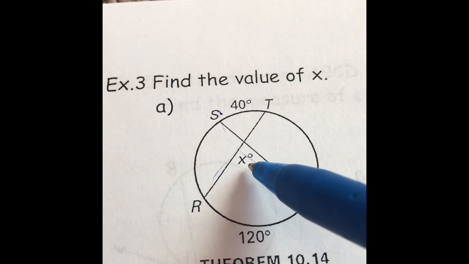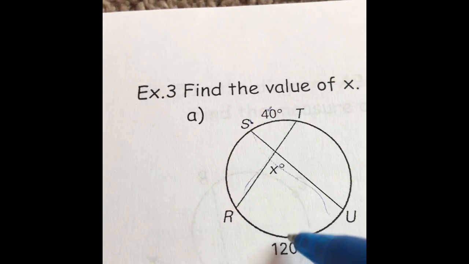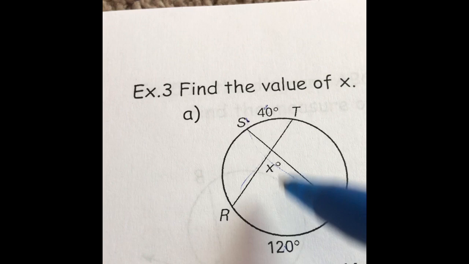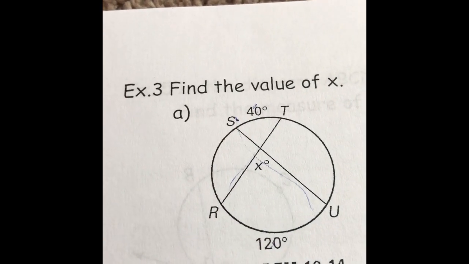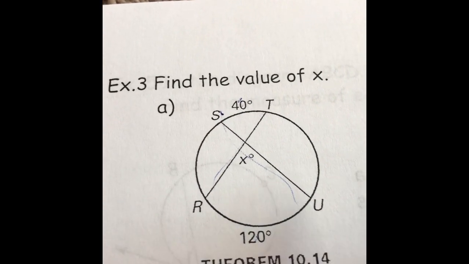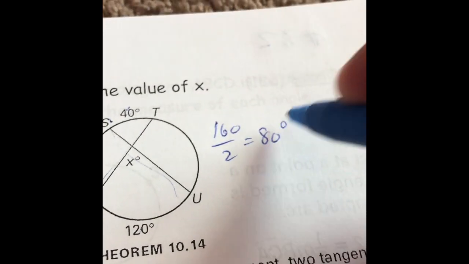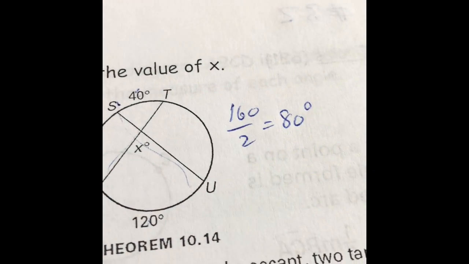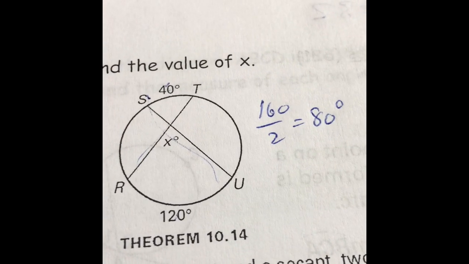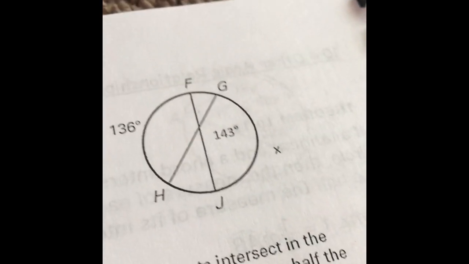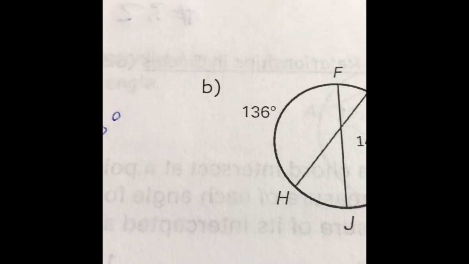This angle right here is equal to the two arcs, these two arcs right here, added up and chopped in half. So when you add up 120 and 140, you're going to get 160. Divide that by 2, and x is going to be 80 degrees. Okay? Pause the video now and try to do this one right here.